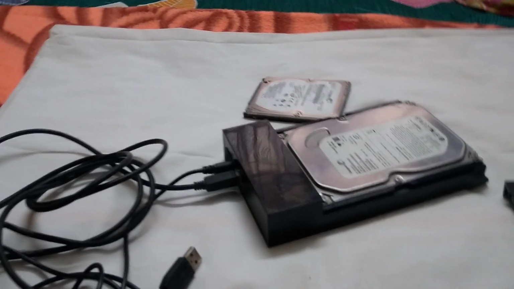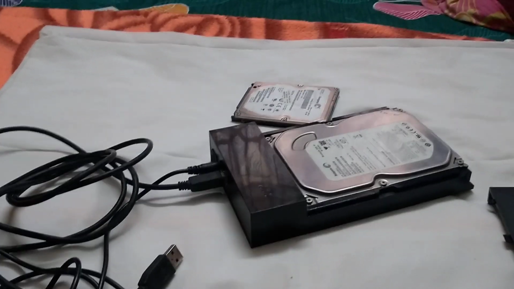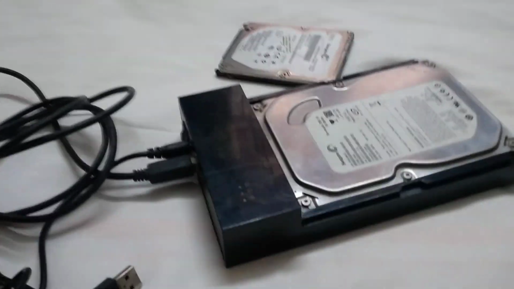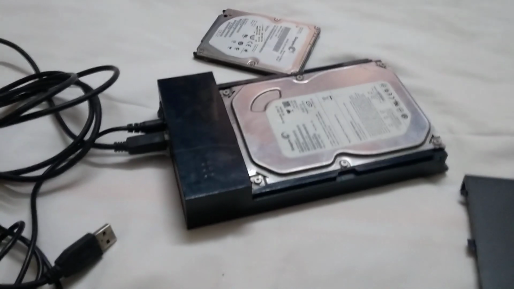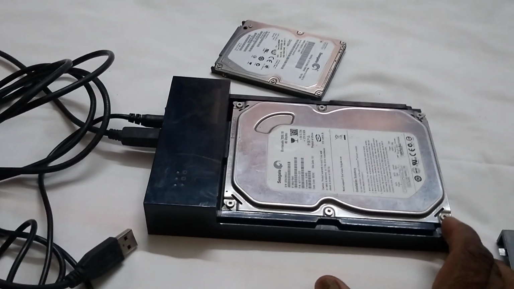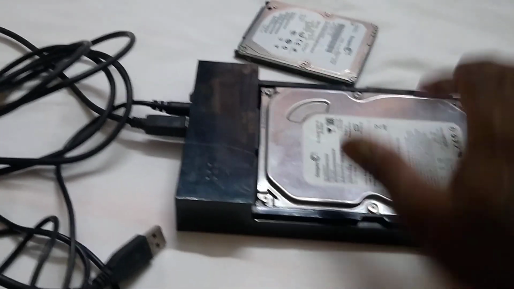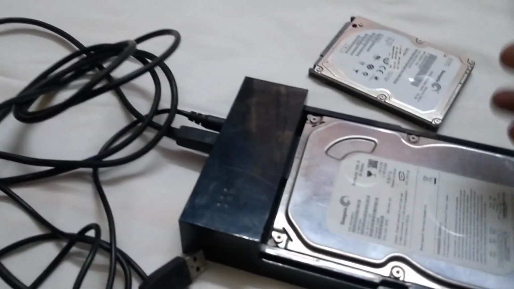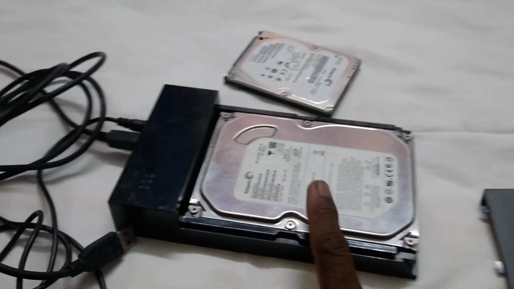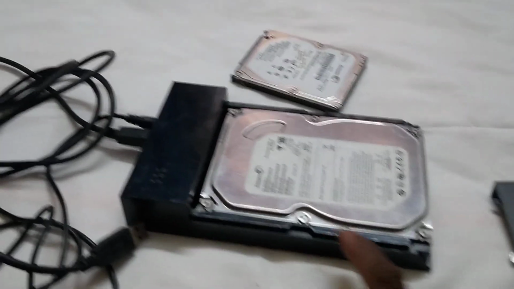Now I showed you about your desktop hard disk. Now you can remove this. In case I have a laptop hard disk, how do I do that? This casing is compatible with both desktop as well as laptop.